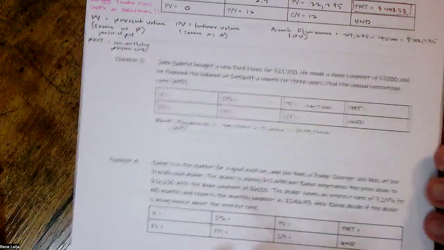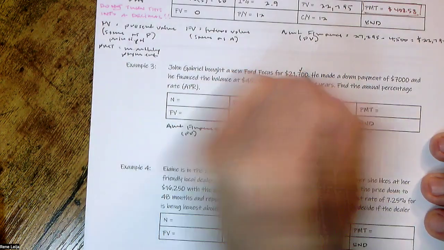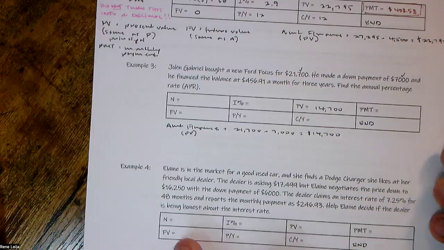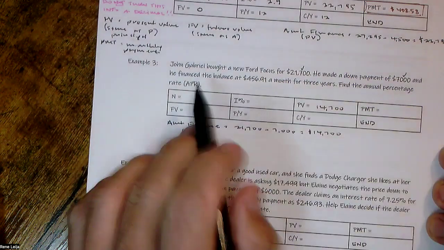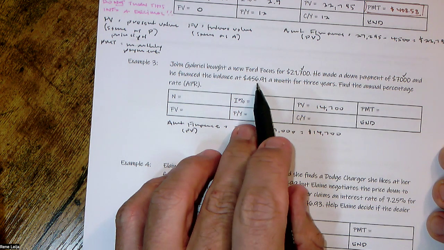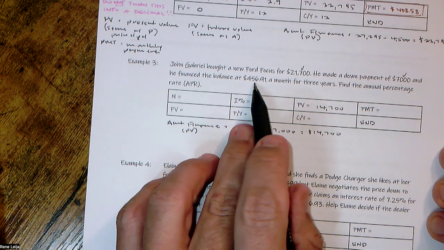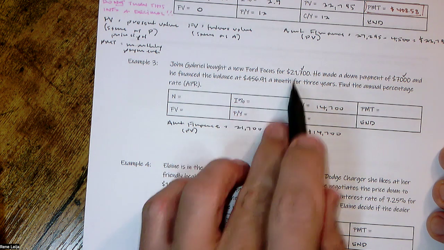I'm just going to put it in as a positive. So check, we've gotten those two taken care of. It says he financed the balance at $456.91 a month. So that means this is his monthly payment.